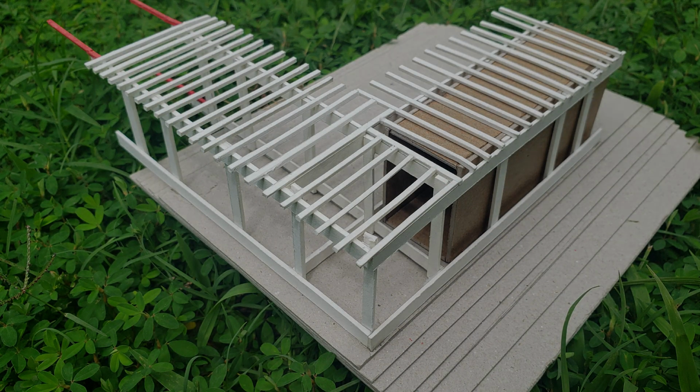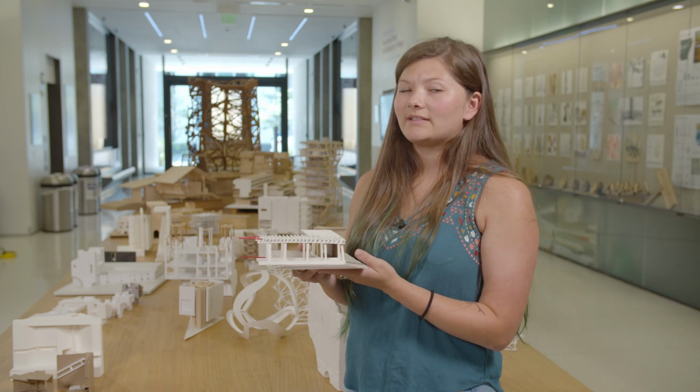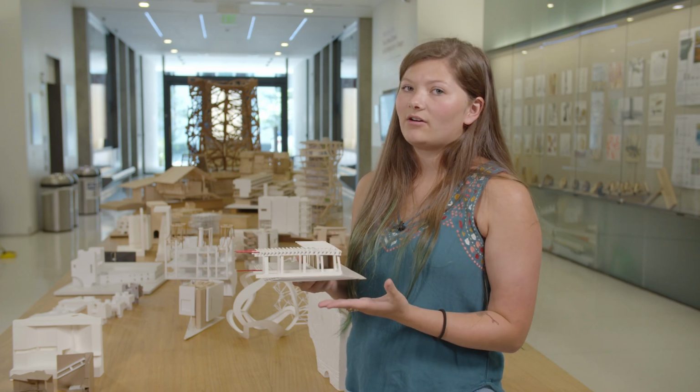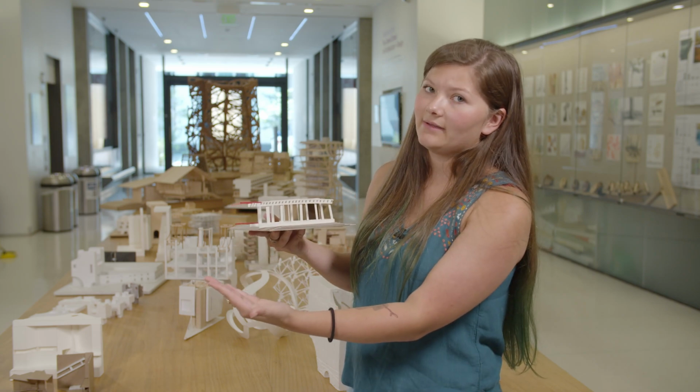The base of my model serves two purposes. One, solely as a base. Two, it represents the topography of the landscape that the Stall House is situated on. The Stall House actually extends past the landscape.